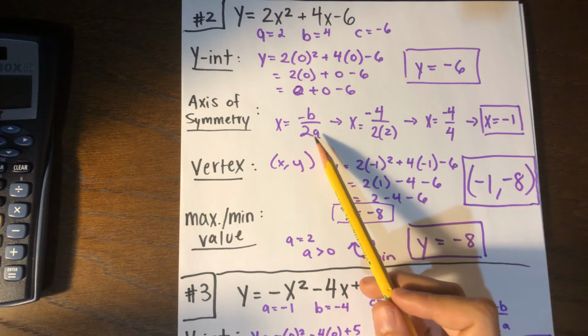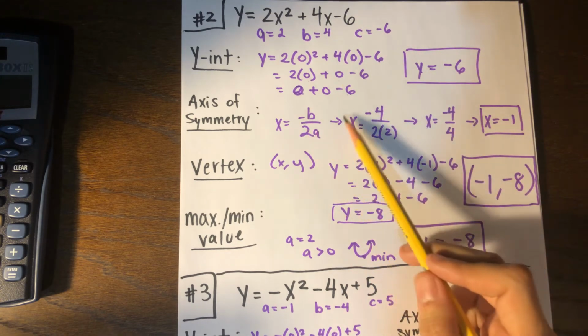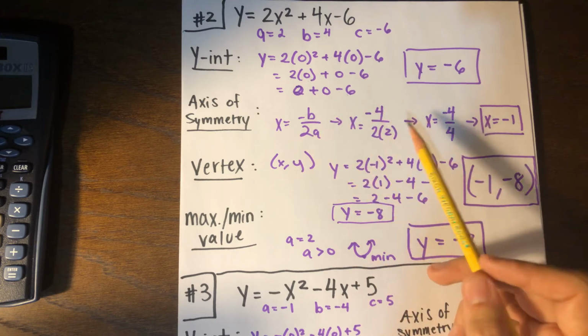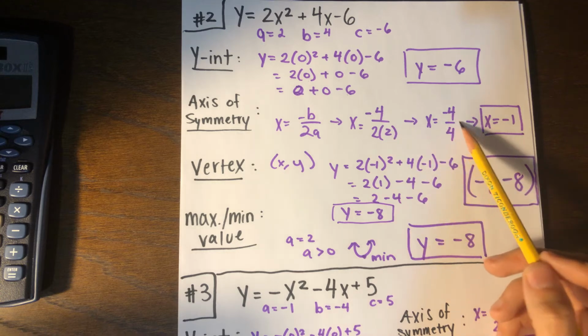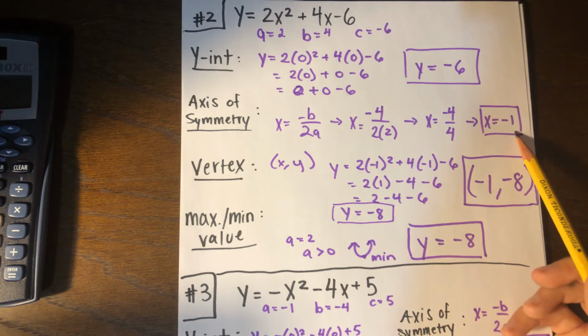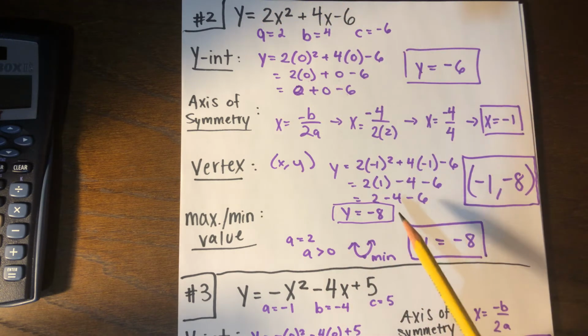Axis of symmetry, we plug in our numbers. Our b was 4. So we plug in negative 4 because it's negative b. Okay, 2 times a, which was 2, so 2 times 2. So I have negative 4 over 4, which is negative 1. Okay, I'm going to plug this value back into my equation.